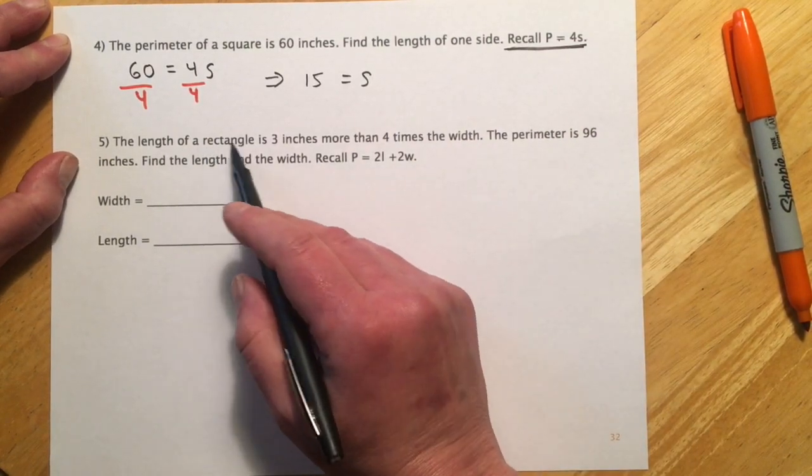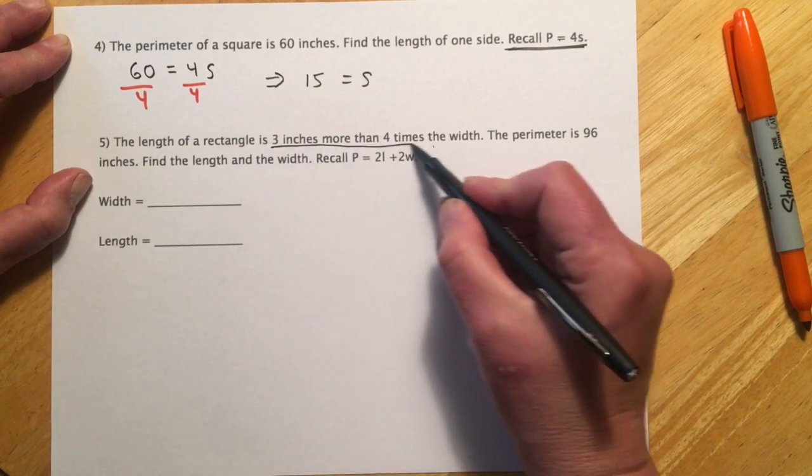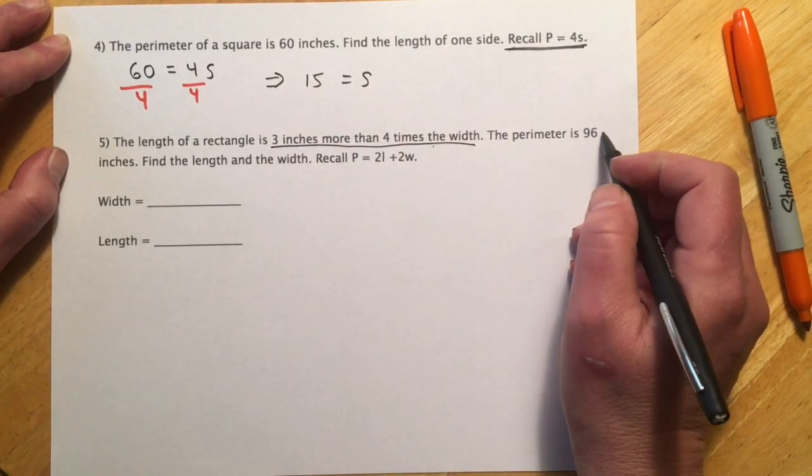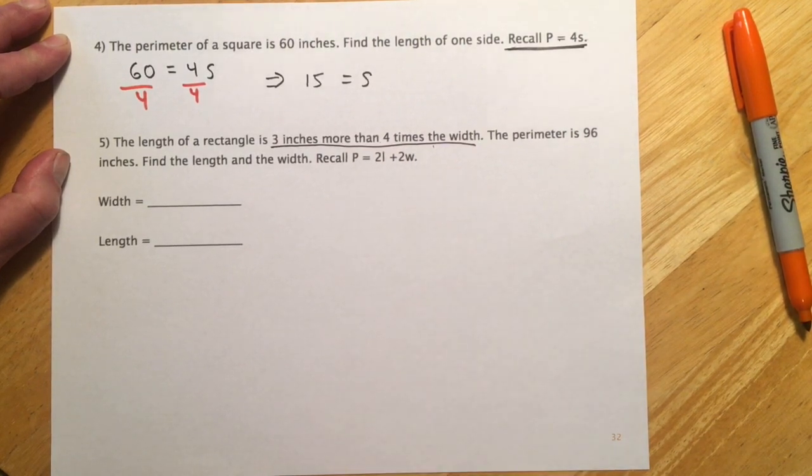This one, we got the length of a rectangle is 3 inches more than 4 times the width. So there's a little bit going on right there. The perimeter is 96. Find the length and width. Recall perimeter equals 2 lengths plus 2 widths.